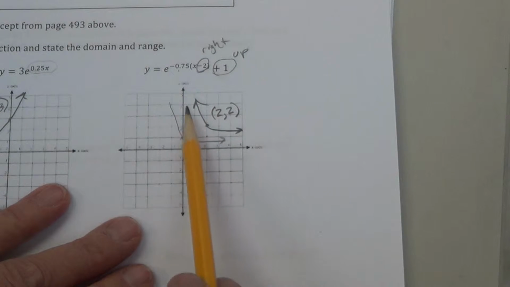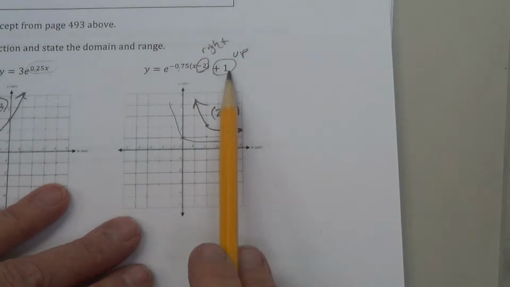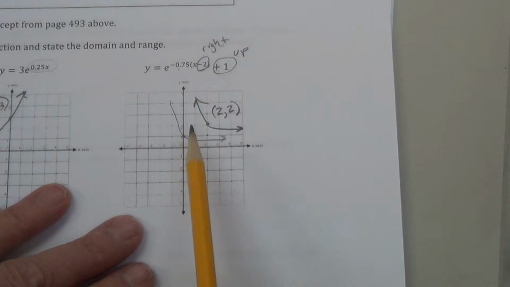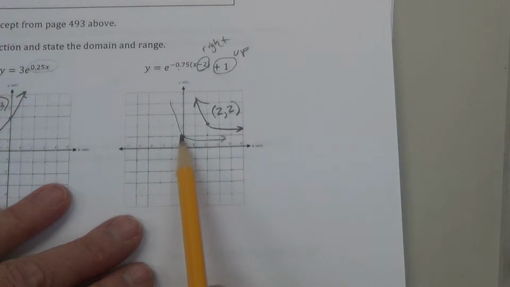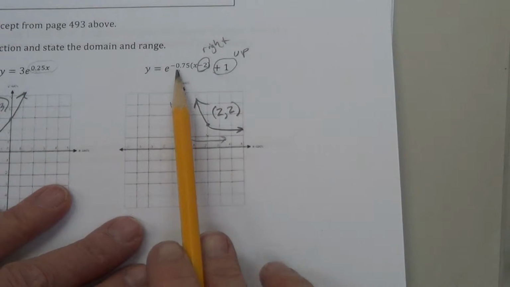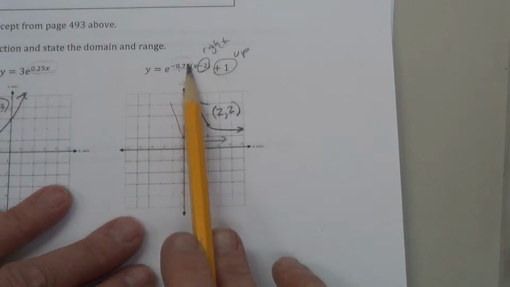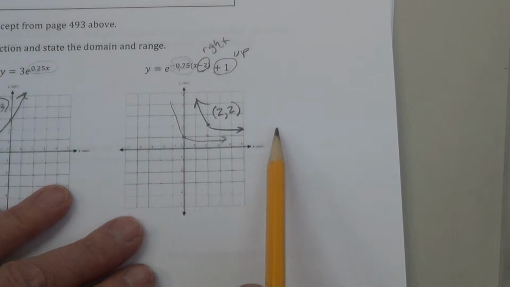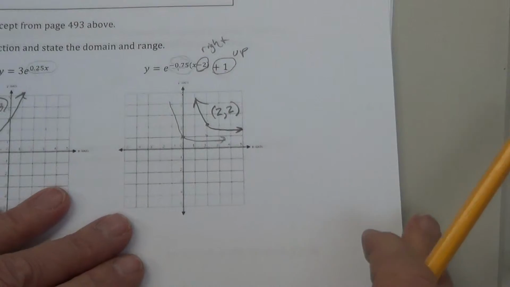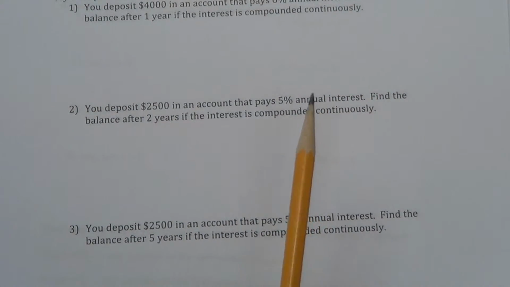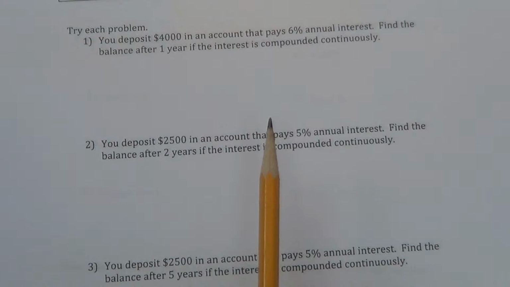This is a decline. We still have shifts, just like you've had in transformations. This is up 1, and this is to the right 2. So we go to the right 2, and normally we're up 1. So instead of going up 1, we go up another 1 to adjust for that up 1. Now this is a decline because it's got a negative value in the exponent, so we see a decay rather than a decline.